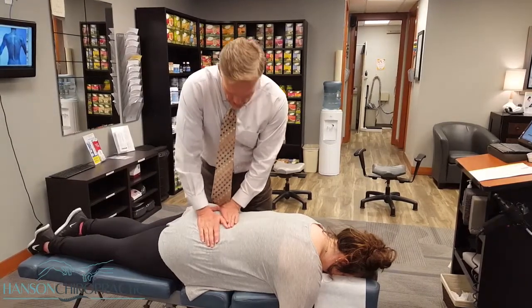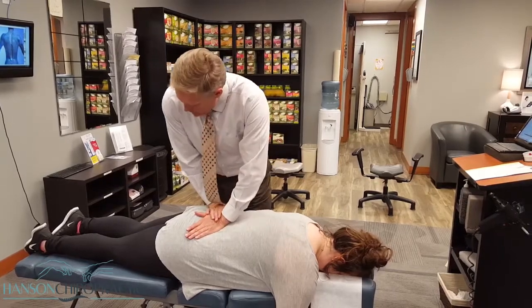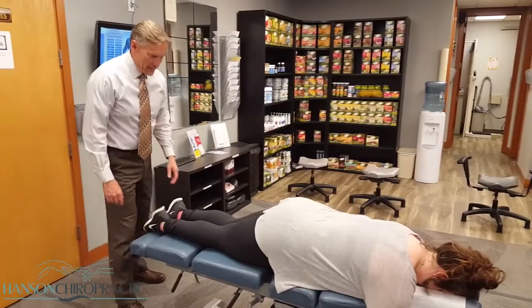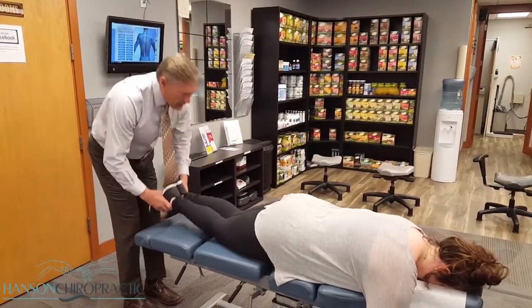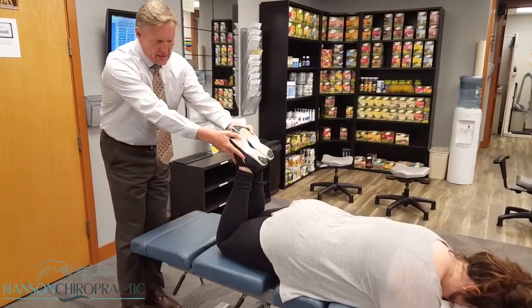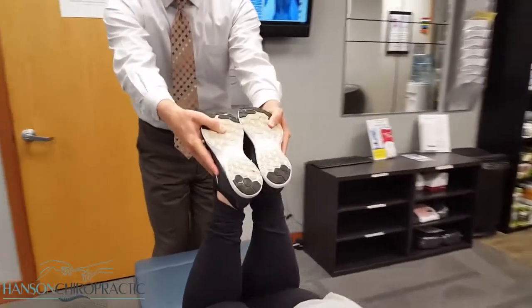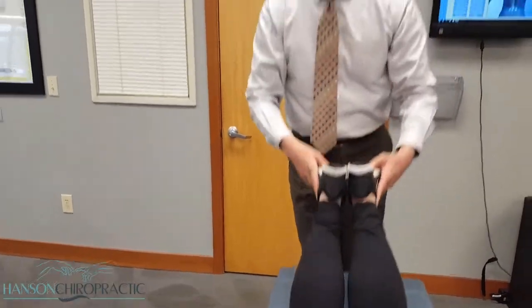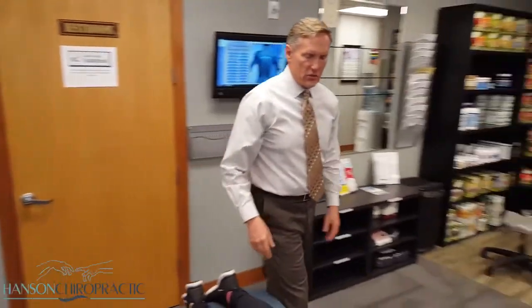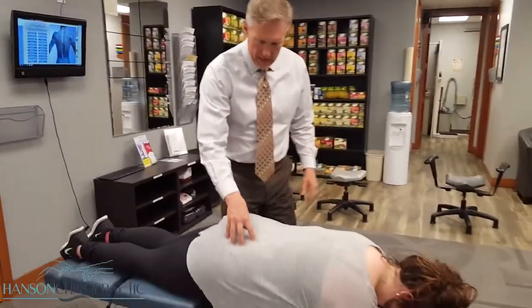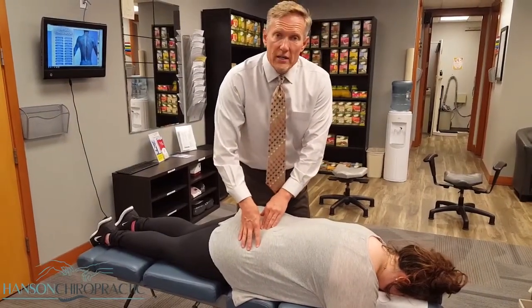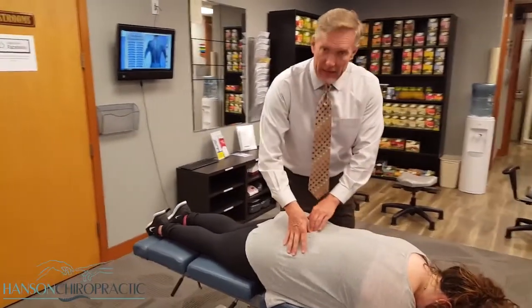So we're going to be doing adjustments to unlock the SI joint to start with. I'll have you go ahead and squeeze your knees together and then relax here. You can see that the right leg is short by about a half an inch. That's called a positive Derifield test. What's happening is when the joint is locked on her right side, it causes the right leg to be drawn up, which creates that shortness. And we'll be able to see when we're done how that compares.